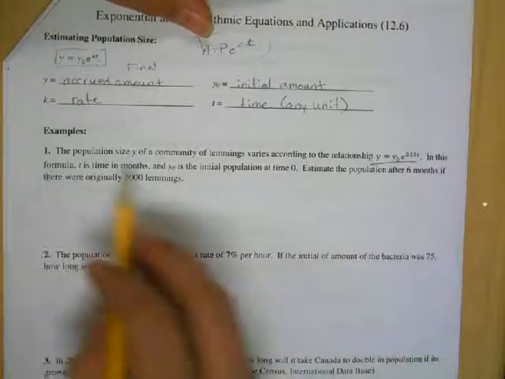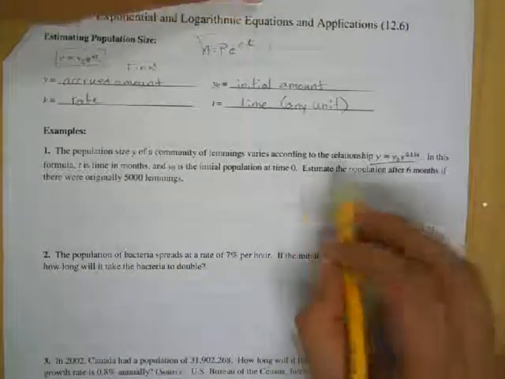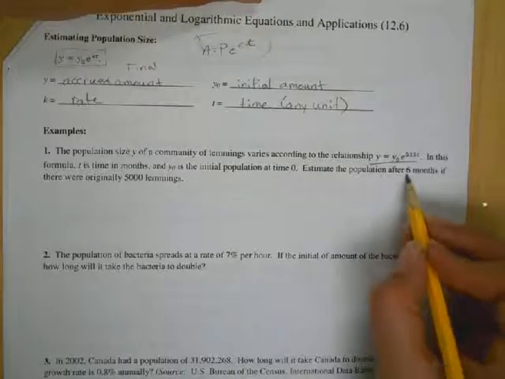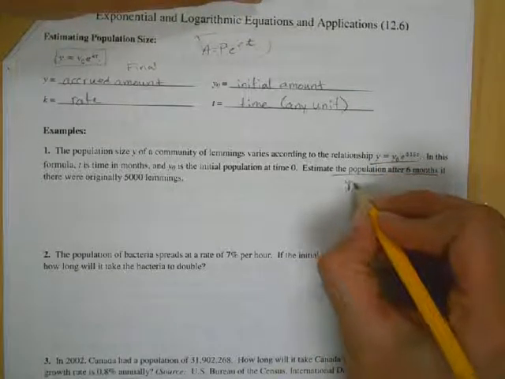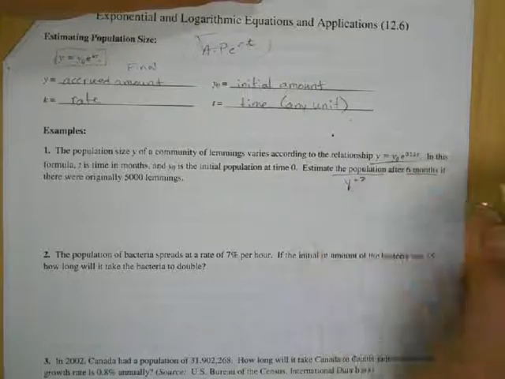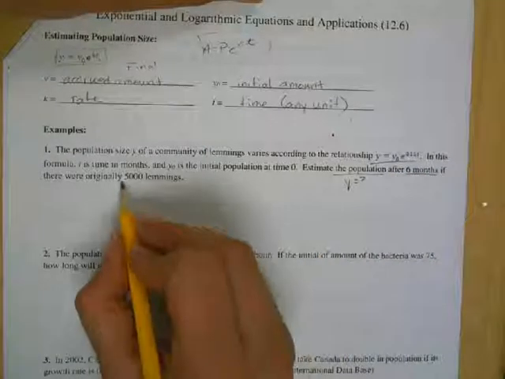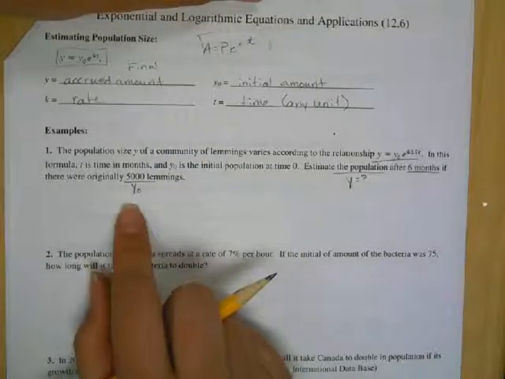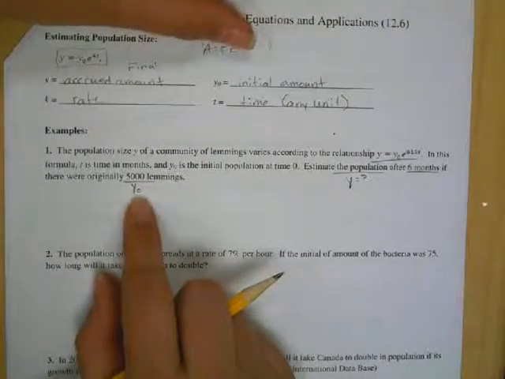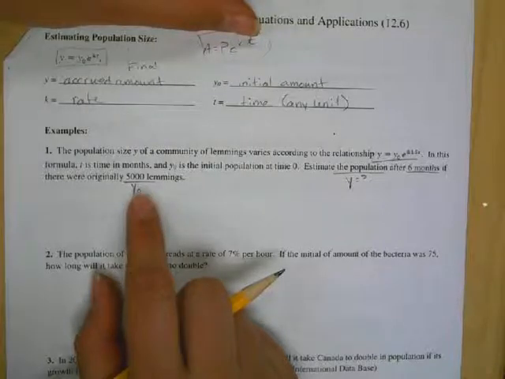Now we also have a whole lot of information that doesn't need to be there. Estimate the population after 6 months. Okay, estimate the population, so I'm looking for my final population. They give me 5,000 originally, so this is my initial amount. That's what that naught means. It's a little zero, if you will, but it's called a naught.